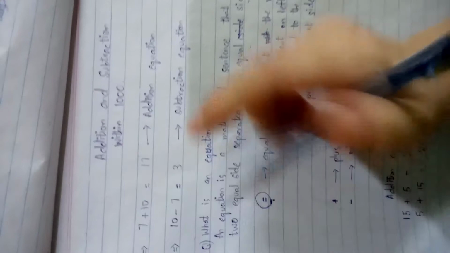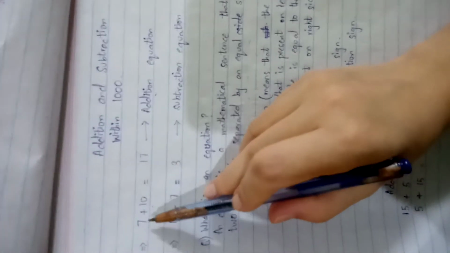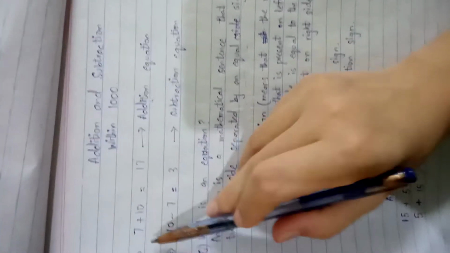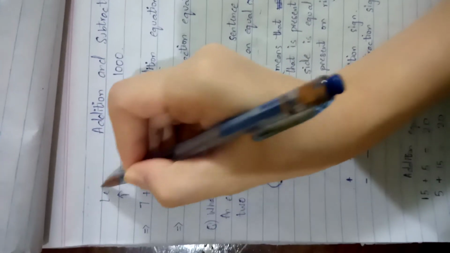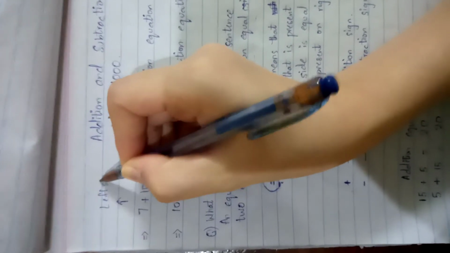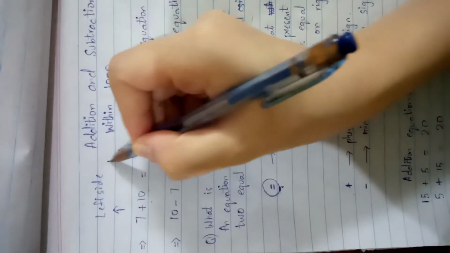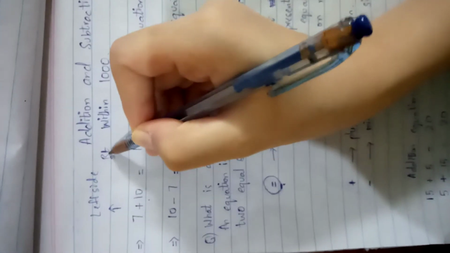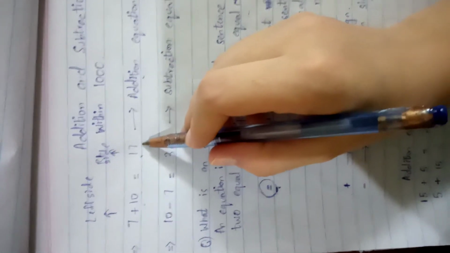If we again focus on the addition equation, I know that 7 plus 10 is equal to 17, right? This is the left side of the equation, and on the right side of the equation, 17 is written.